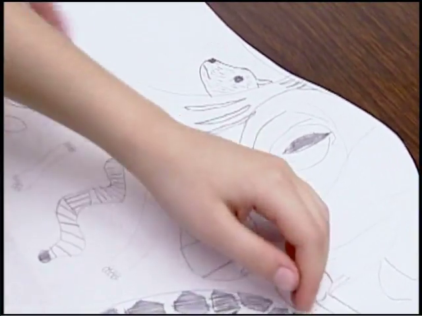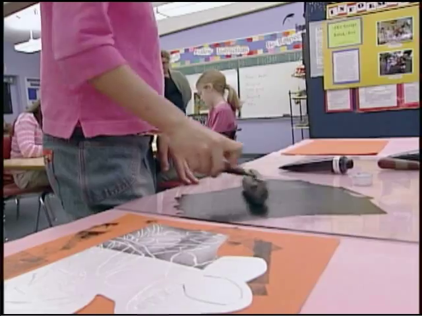At first, I thought art was just about drawing and making sculptures and stuff, but when I came to this class, I found out that it was not just about that. It's about detail and emotion.